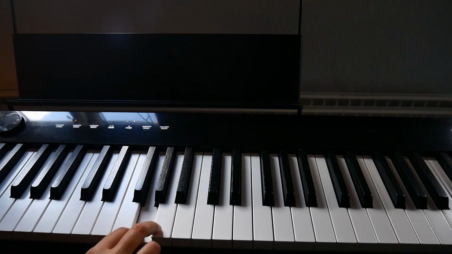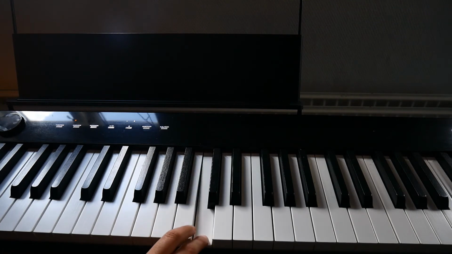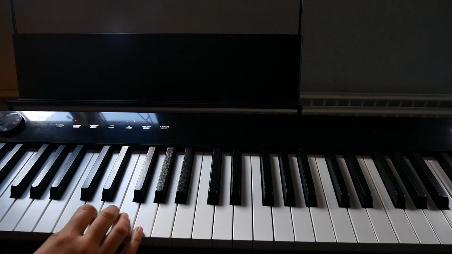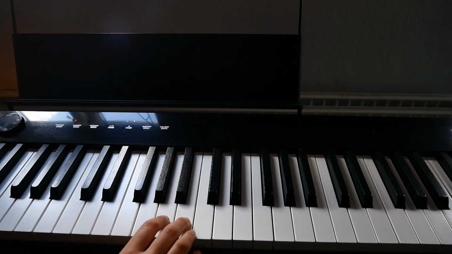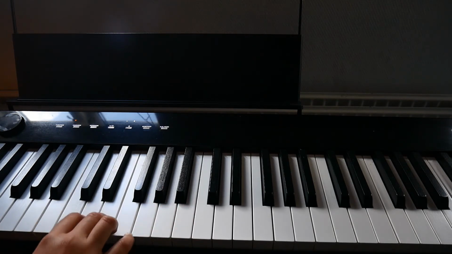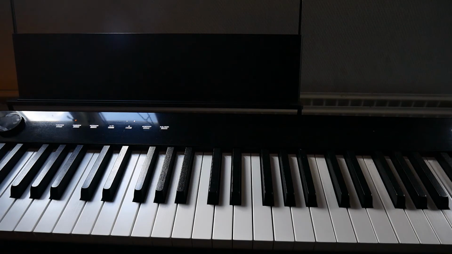That's a whole step. That's a whole step. Whole step. Half step. So whole, whole, half, whole, whole, whole, half. Tone, tone, semitone, tone, tone, tone, semitone. That is the formula to construct a major scale from any given key. So let's try to construct a major scale from B flat, shall we?